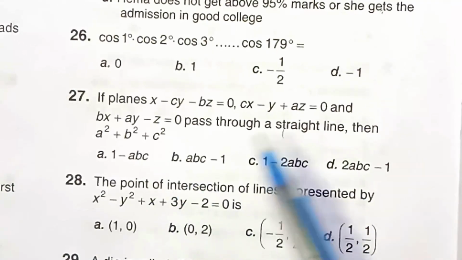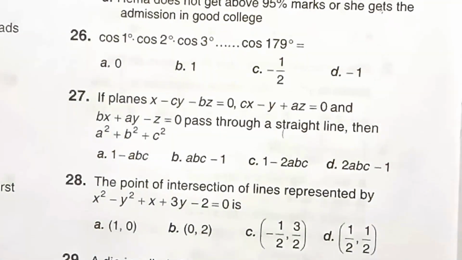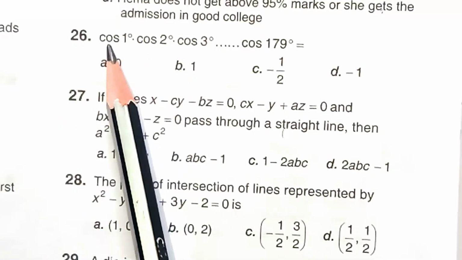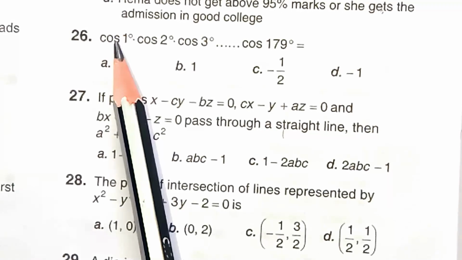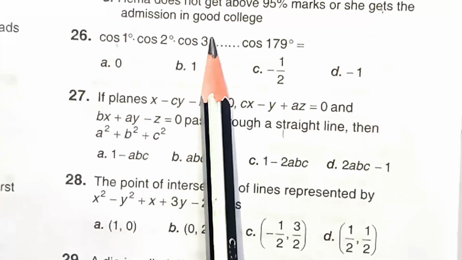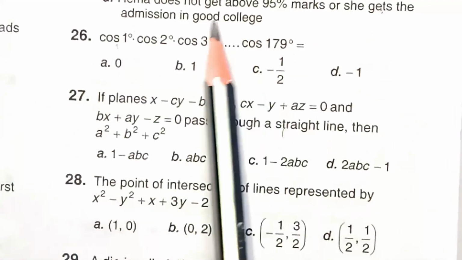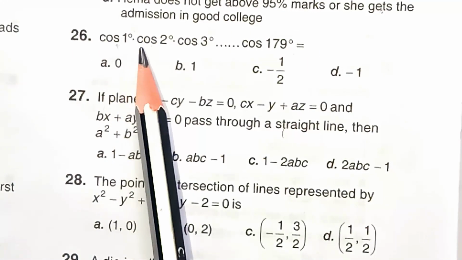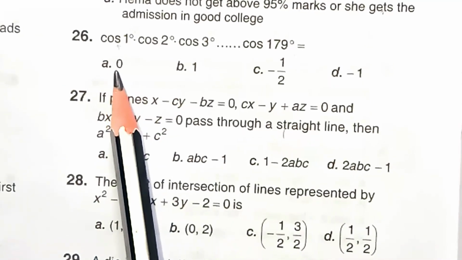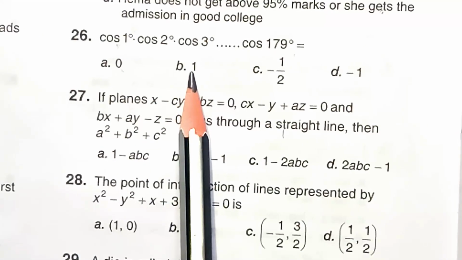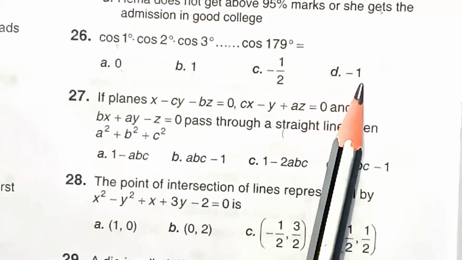So here is our next question, question number 26. Okay. It shows the trigonometric equation as cos 1 degree, cos 2 degree, cos 3 degree up to cos 179 degree. And we have to figure out which option is correct for question number 26. The first option is A 0, second B 1, C negative 1 by 2, D negative 1.